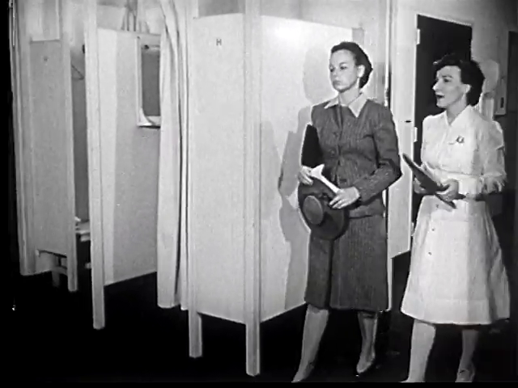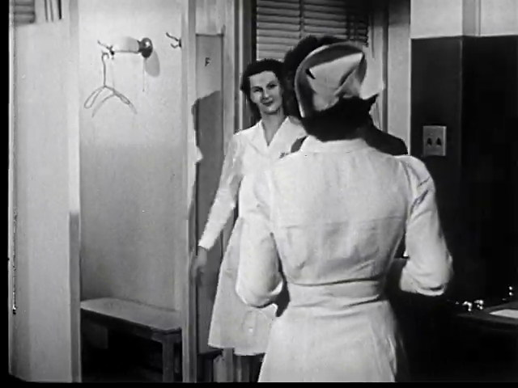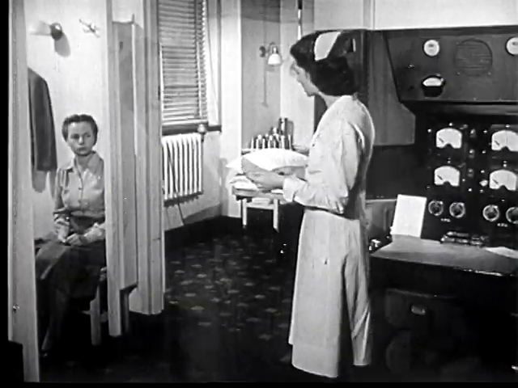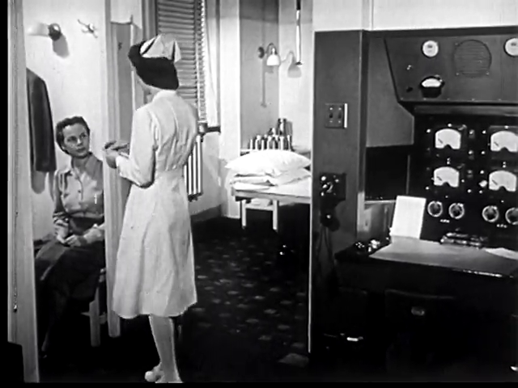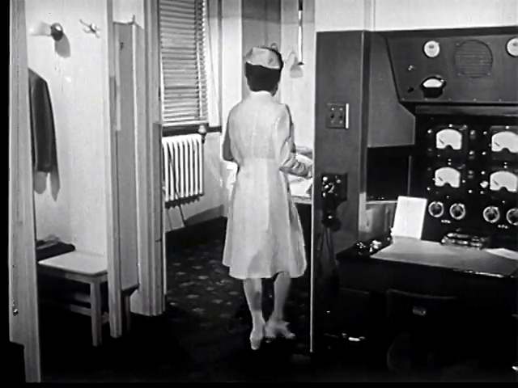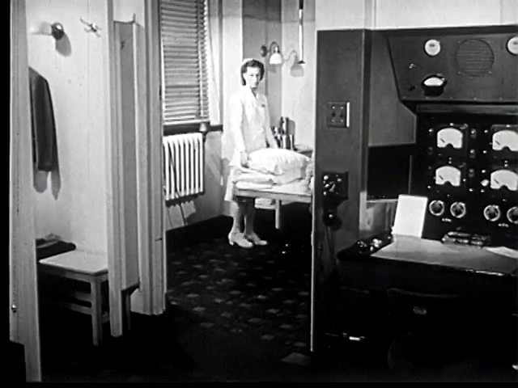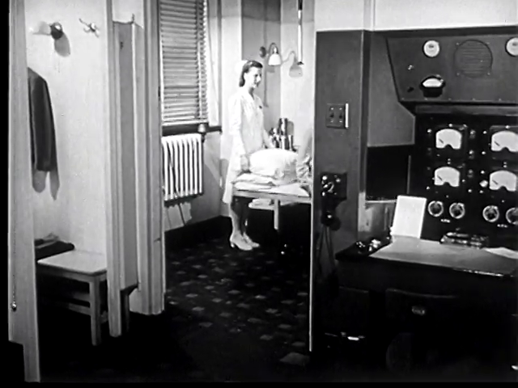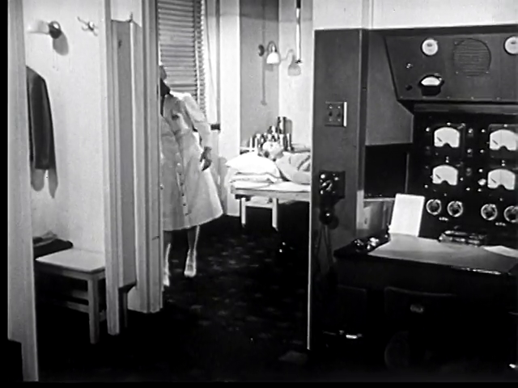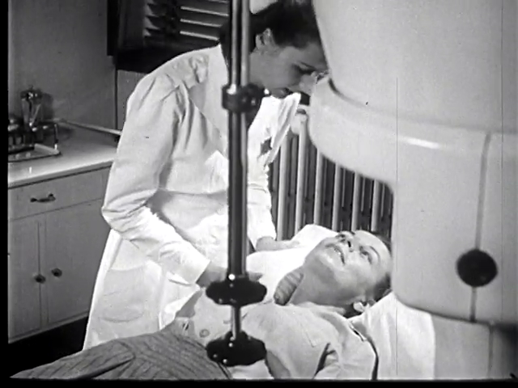When the treatment is to start, Mrs. Gordon's nurse introduces her to the nurse technician, who tells the patient how to prepare for the treatments. As Mrs. Gordon lies down, the technician again reassures her about her first treatment. The patient is made as comfortable as possible and instructed that she must not move during treatment. Sandbags provide firm support.